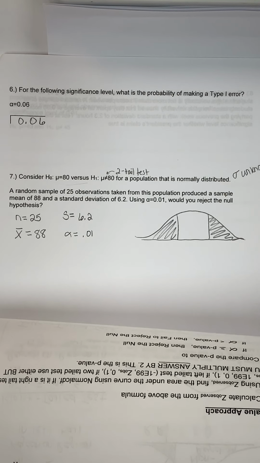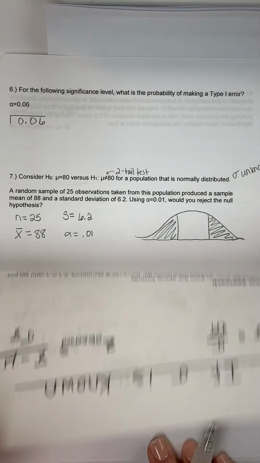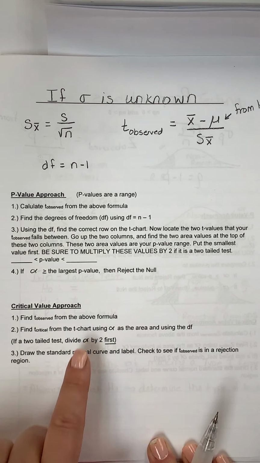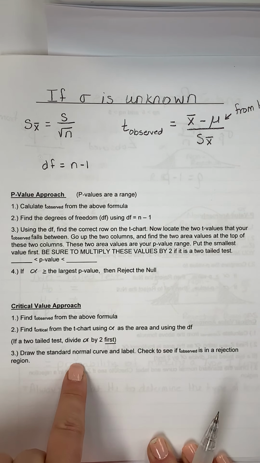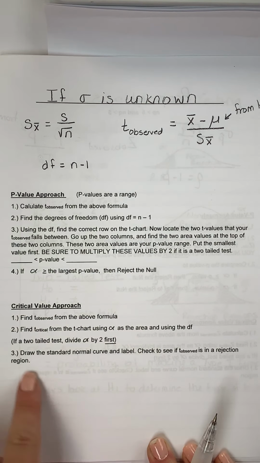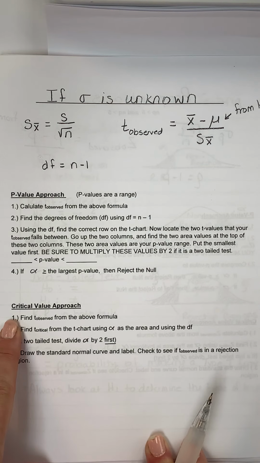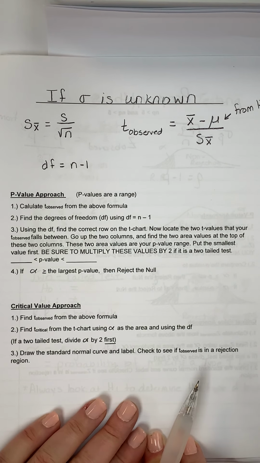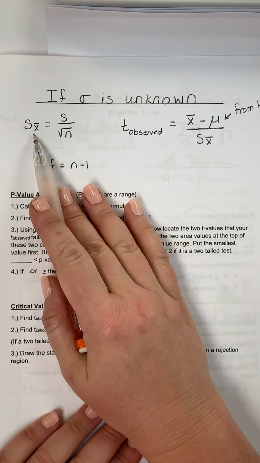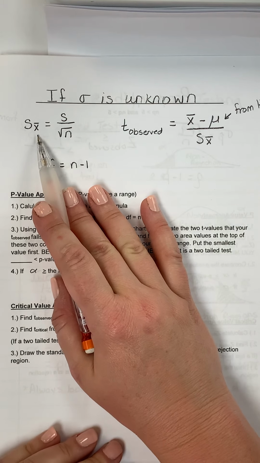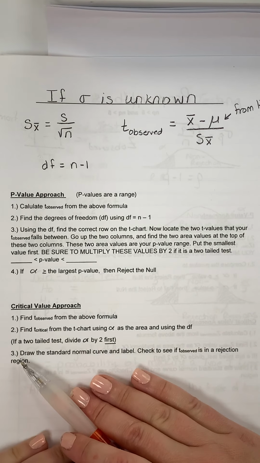Now, I will tell you, you are going to have a lot of opportunities to practice the p-value approach for sigma is unknown. So I am going to do the critical value approach here, okay? Simply because I know what's coming up and I know we have a lot of these. So I'm going to do this one. But before we jump right in, let's just look over this page for a moment. So being that we don't have sigma, notice what I'm looking at here. I'm not looking at sigma of x bar. I'm looking at s of x bar.